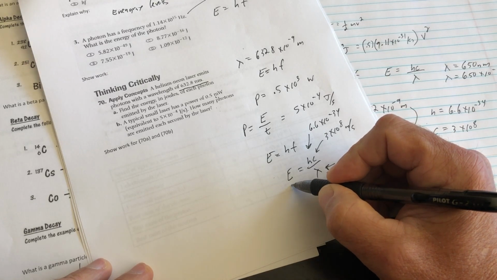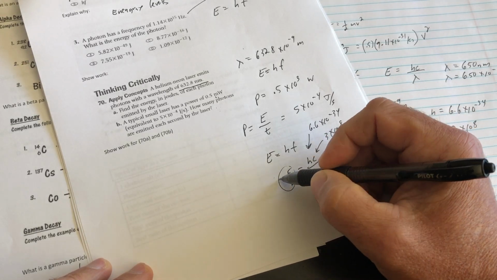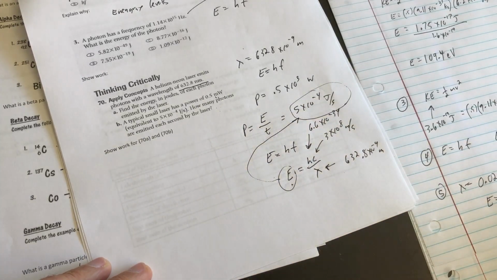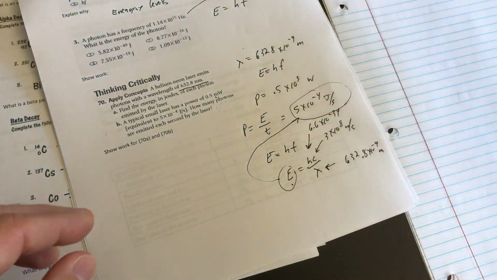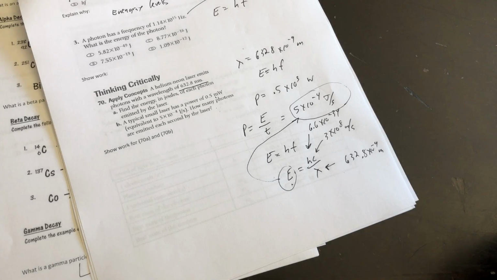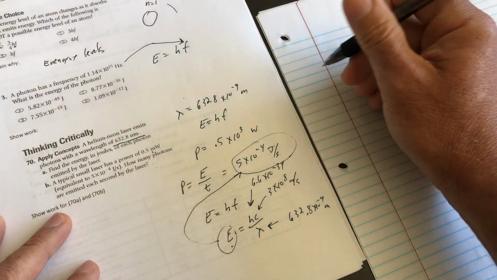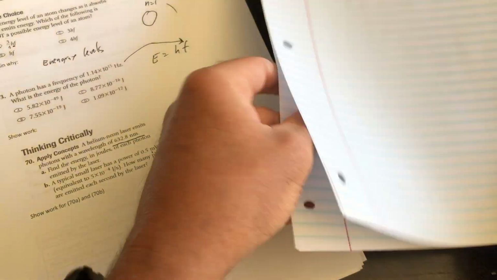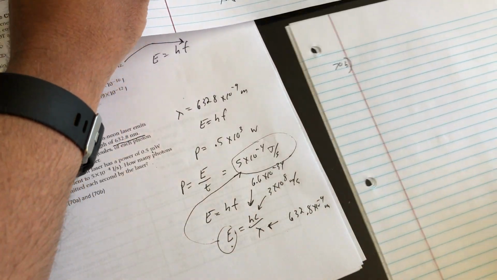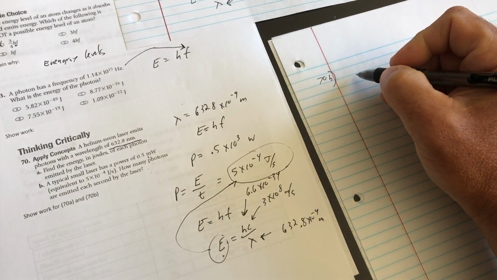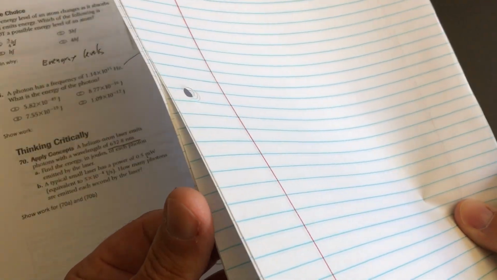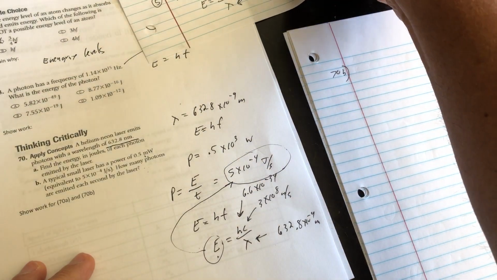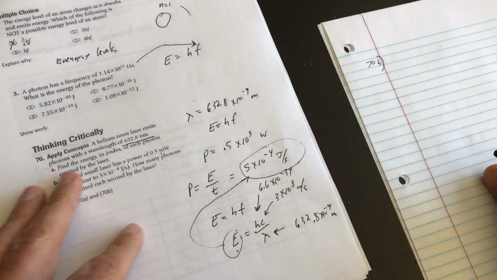So we're going to solve that for E, and then we're going to compare this number to this number here. So that's kind of a tricky one. Maybe we'll do that one together, even though it makes the video kind of long, but let's give it a shot here. So this is 70B. Actually, we don't need that sheet. I've got it right here.